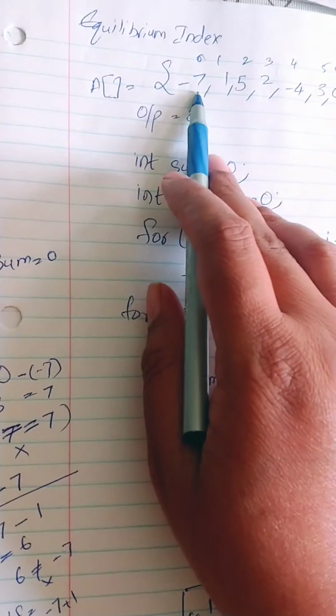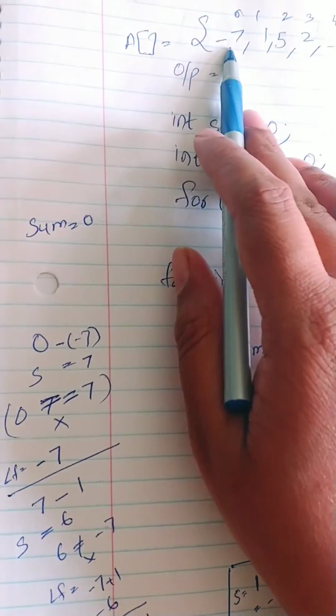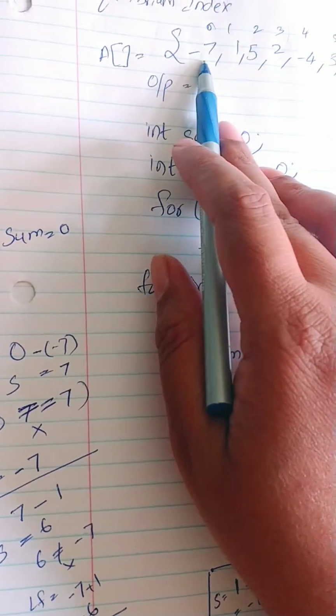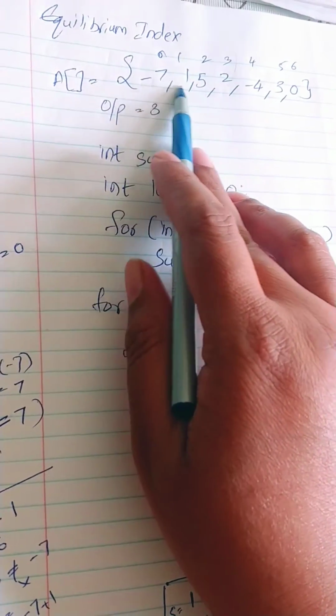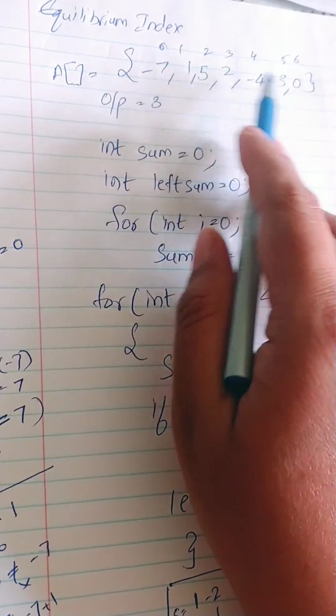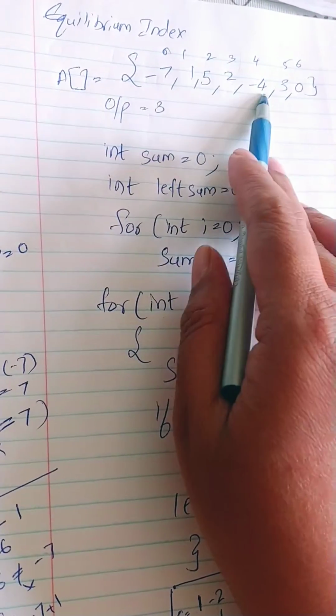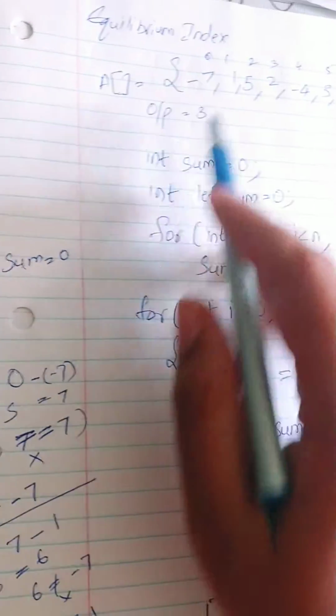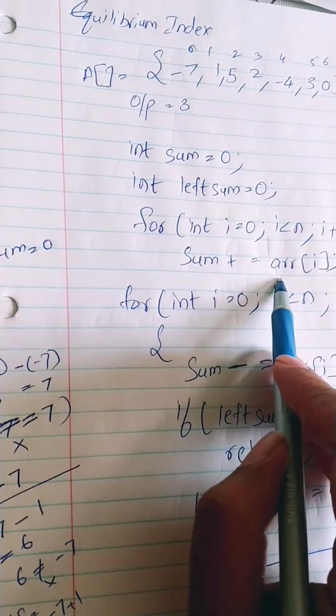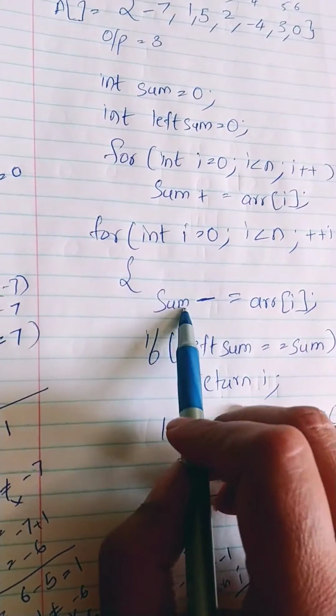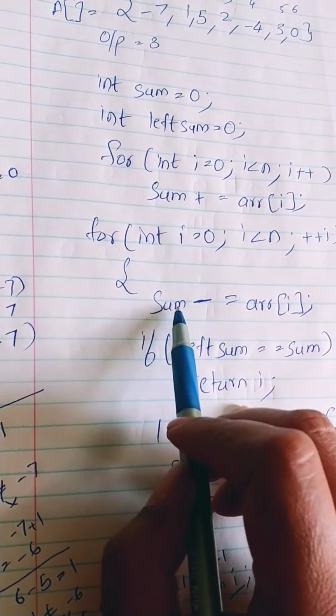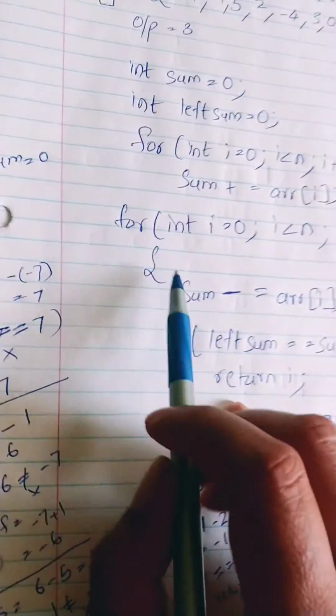I would explain how we are doing this. So the initial sum would be 0, because when you add this it would be -1 and this would be -1. So -1 and -1 is -2, plus 2 would be 0. The total sum is 0 here. And we come to this loop and we decrease the first element.